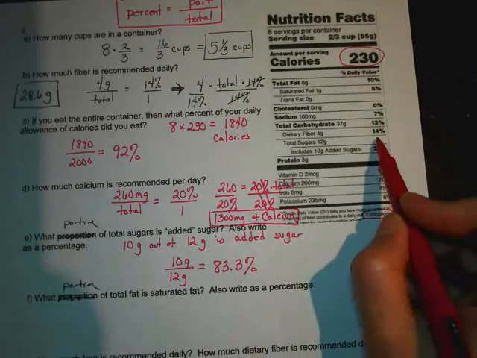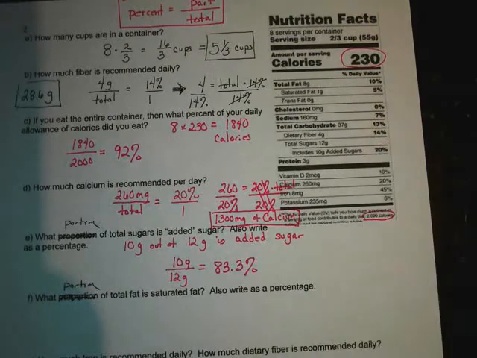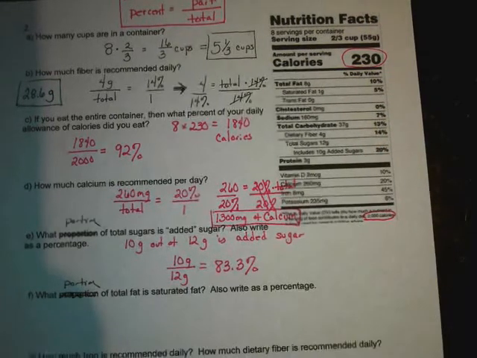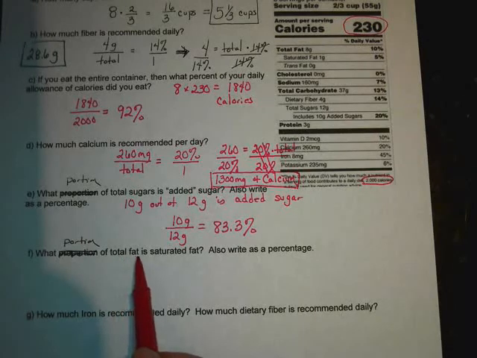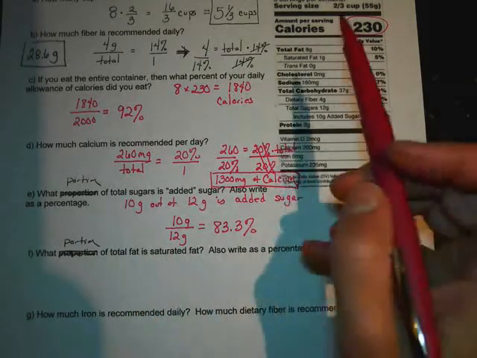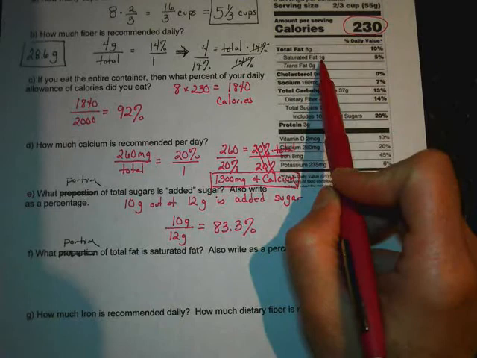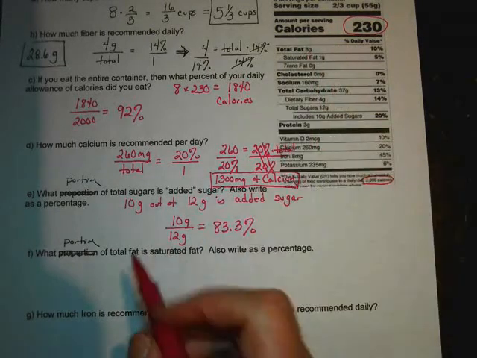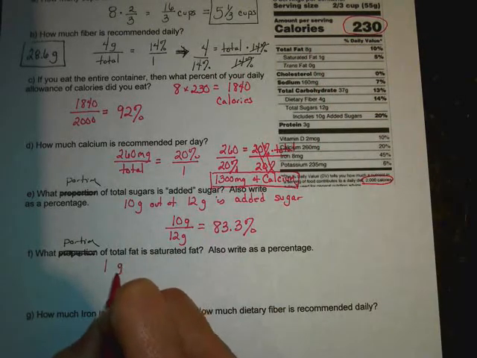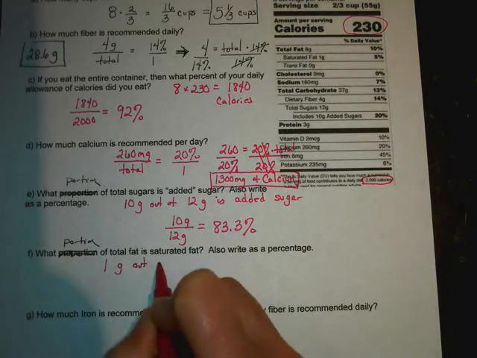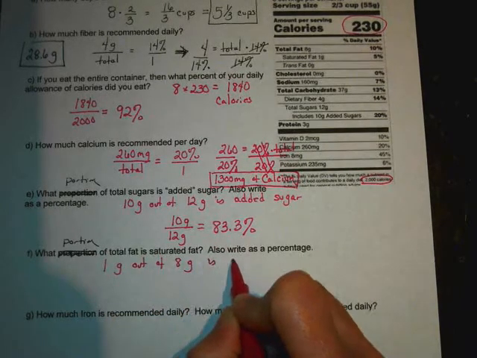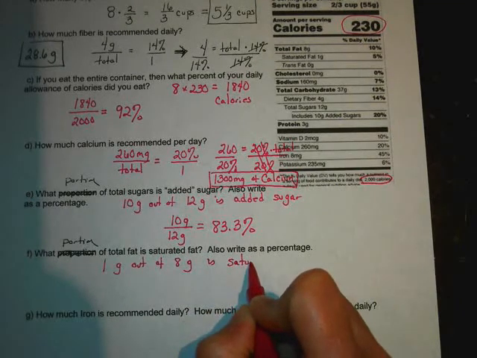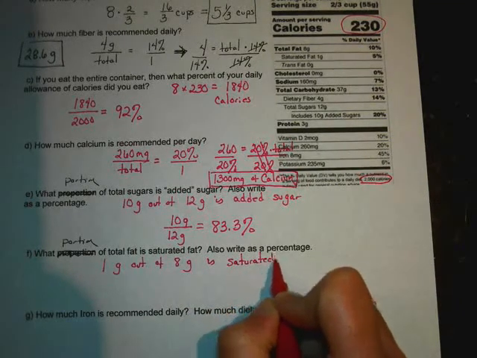They didn't fill it in, but we could write 83% there. All right. What portion of total fat is saturated fat? Well, we've got 1 gram out of 8 grams. So 1 gram out of 8 grams is saturated fat.